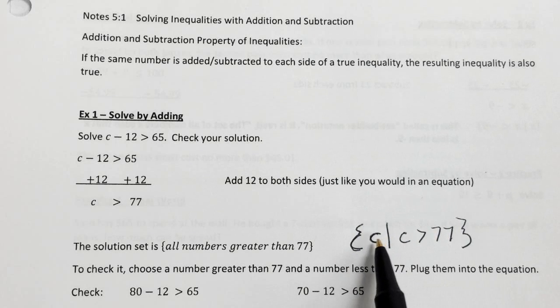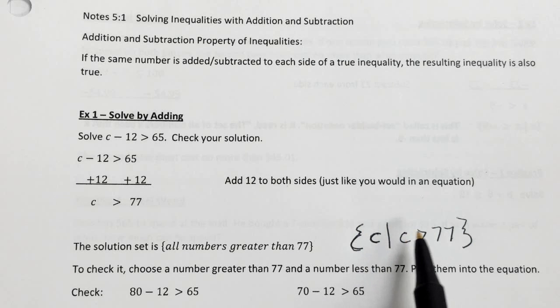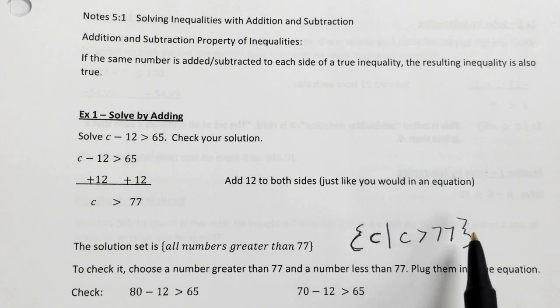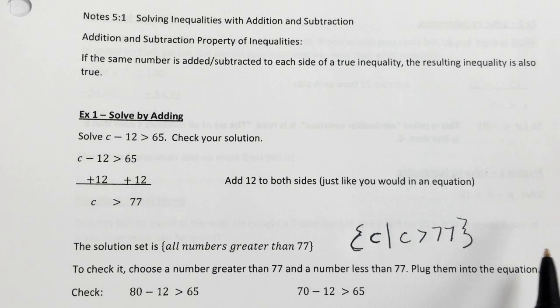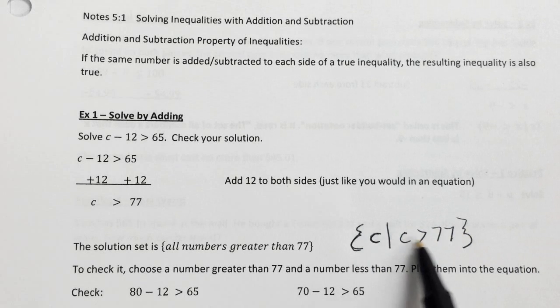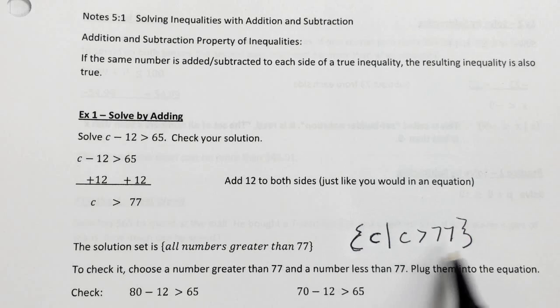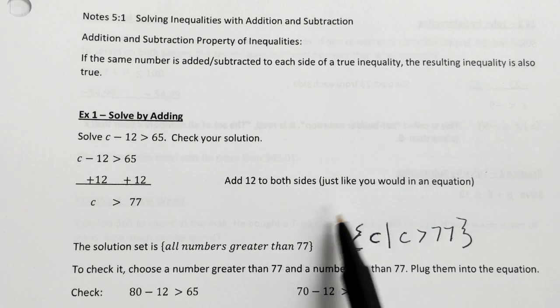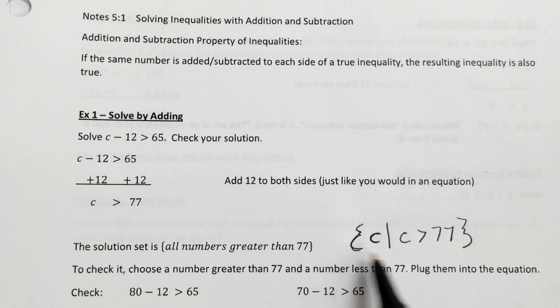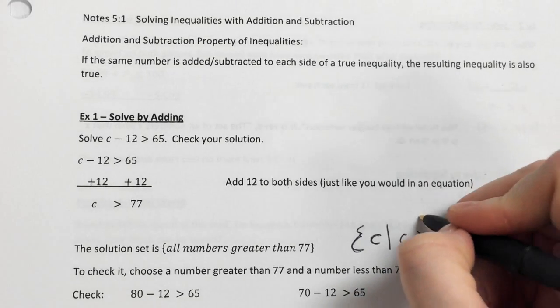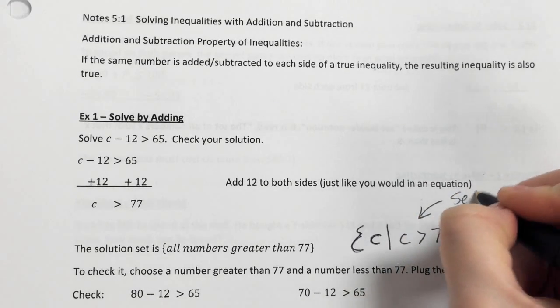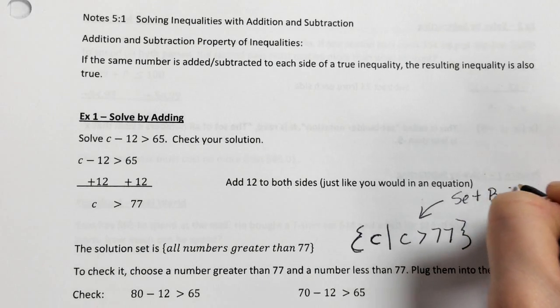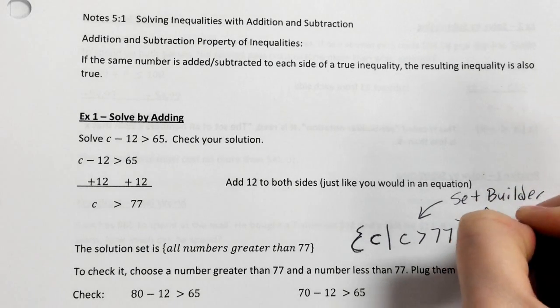So later on when we get into more complicated answers, it's going to be something like C is greater than 77 or C is less than 15, something like that. So later on this right side is going to be a little bit more complicated, but right now it's not. This is called set builder notation. Y'all remember that? Set builder notation.